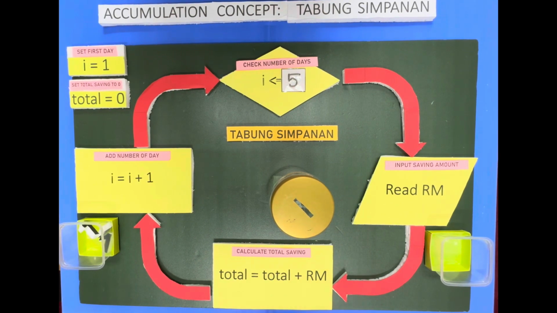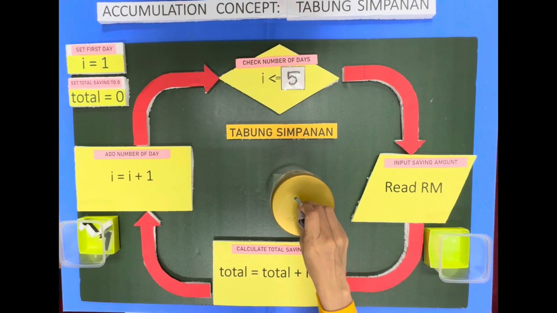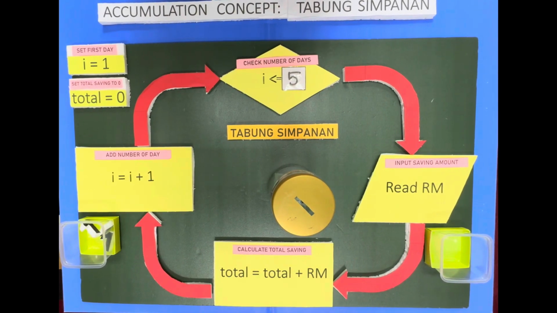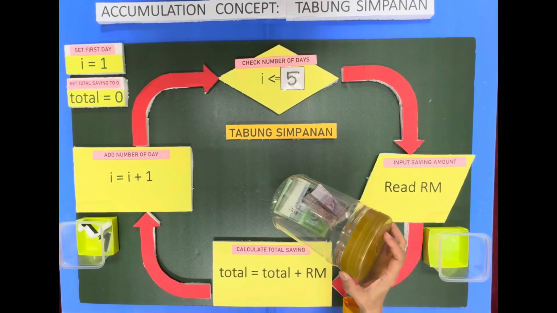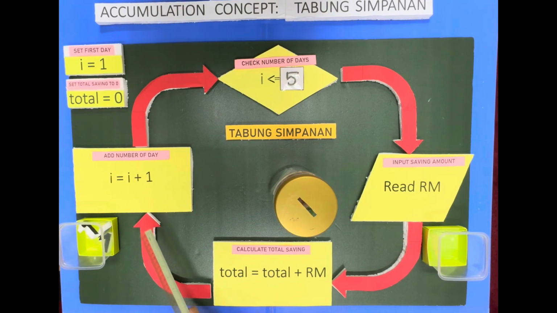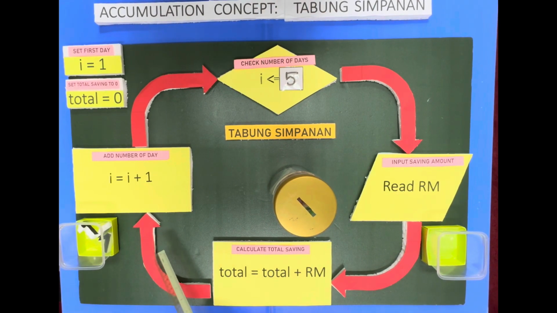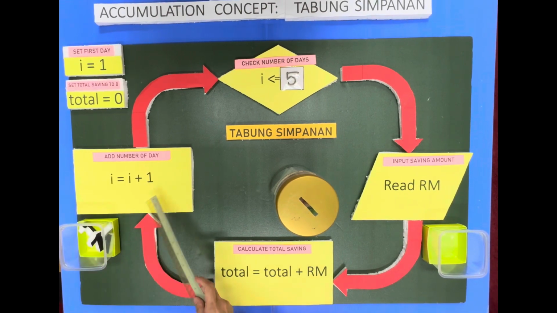We put it inside the tabung. Then our accumulated total is 155 ringgit. We continue with our next day. This is the third day, and then we add another day to make the fourth day.